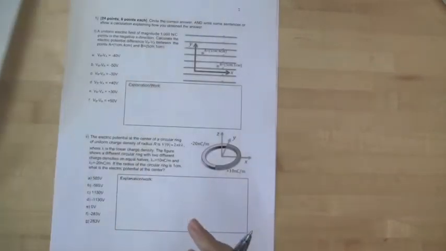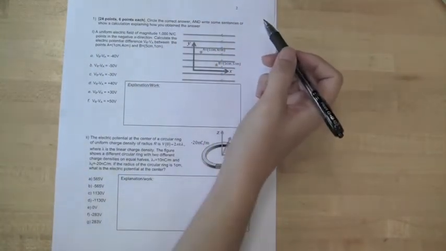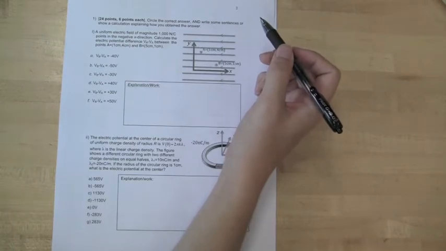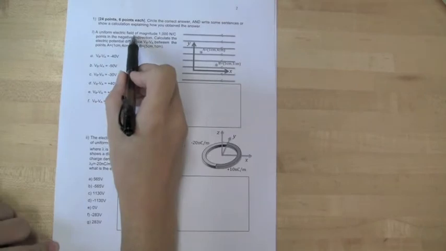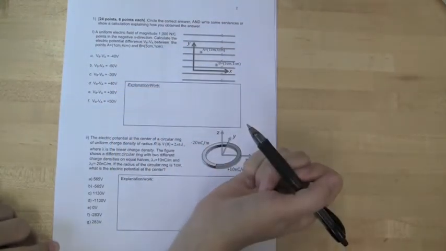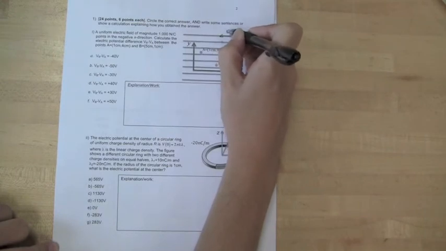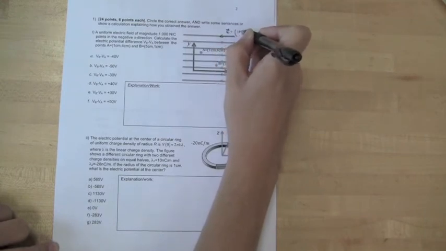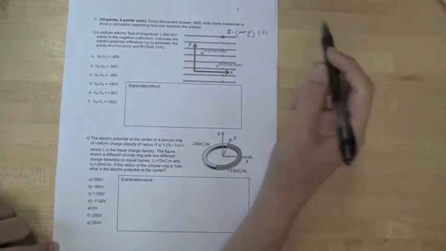Okay, I'm going to do the first problem from last semester's exam. It says, circle the correct answer, write some sentences, or show a calculation explaining how you obtain the answer. Okay, so we have a uniform electric field of magnitude 1,000 newtons per coulomb pointing in the negative x direction. So our field is this, 1,000 newtons per coulomb and in the negative x direction.